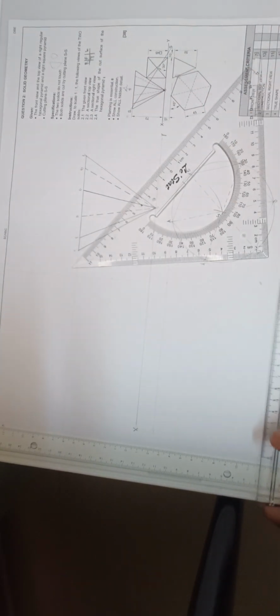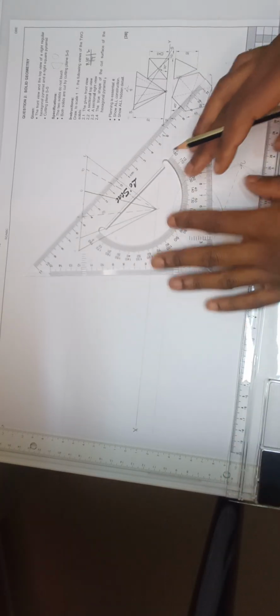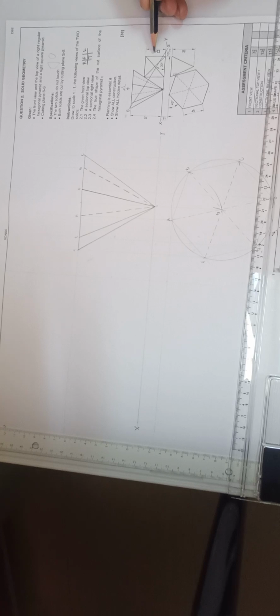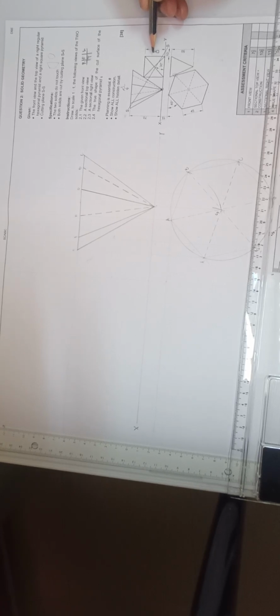Here, why am I using my solid lines and not construction lines? Okay, if we can check, this front view is not going to be changed. Everything that we draw here will be left the way it is. Okay, and then what we need to check, we have our right square pyramid with cutting plane SS. Okay, and then they show us a square with 45.